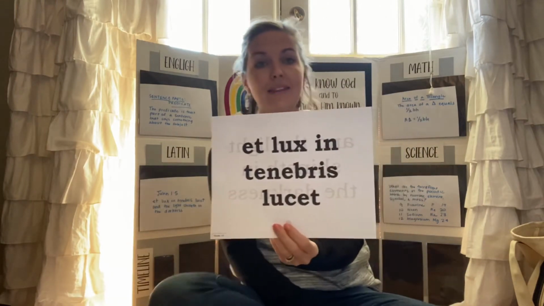Okay, friends, in Latin this week, I want to tell you that Miss Megan had to go listen on the app to make sure I said it right, because remember, I don't know Latin. I'm learning along with you. So this week, our Latin is these words right here.